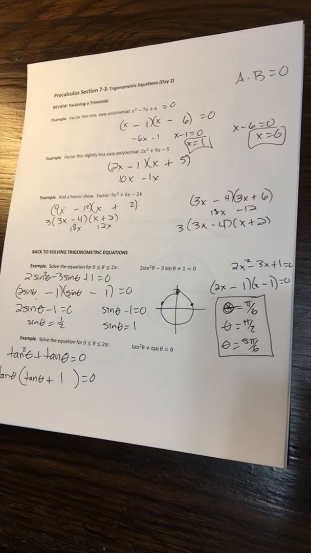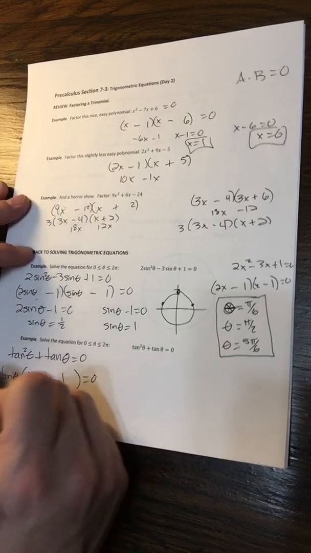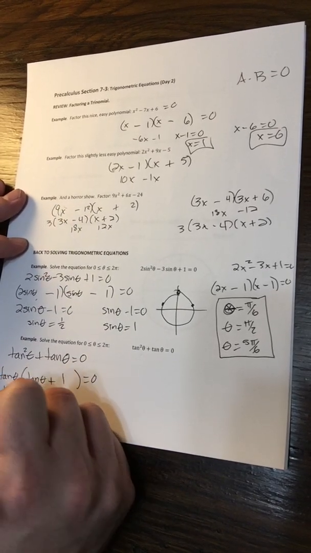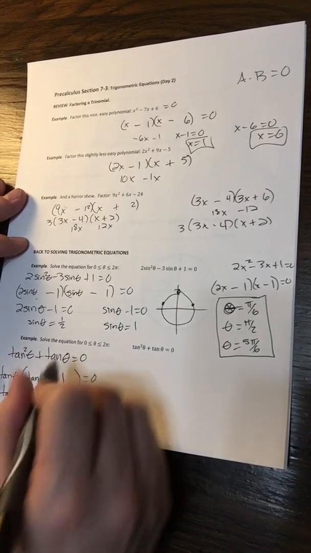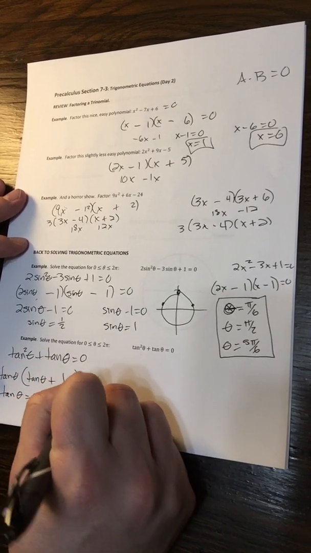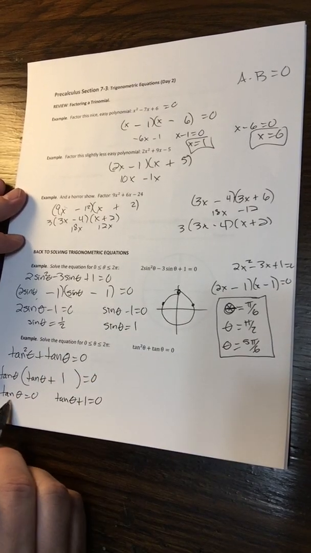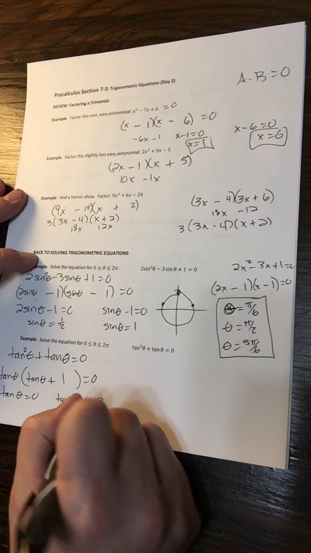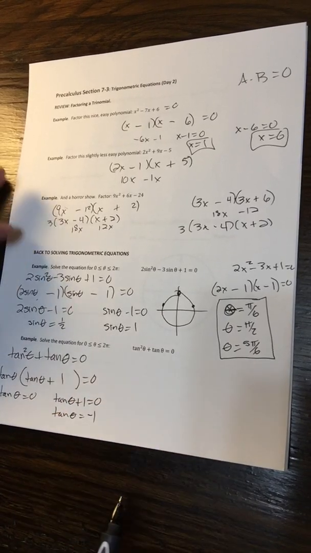Why do we factor? We factor so we could set these equal to 0 separately. Tangent of theta equals 0 for that one. And for this one, tangent of theta plus 1 equals 0. That's already isolated. I am going to subtract 1 here.